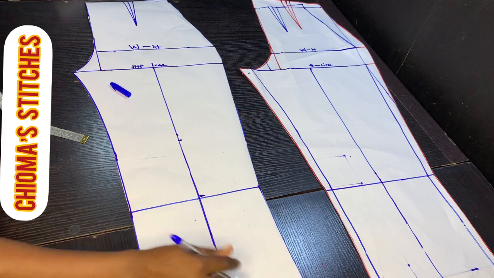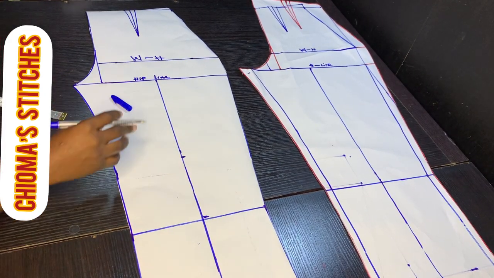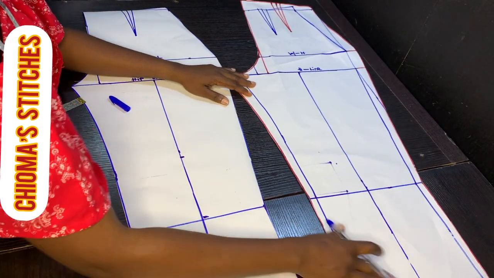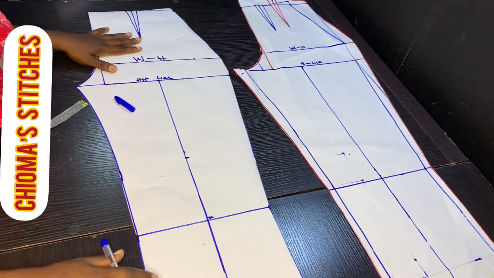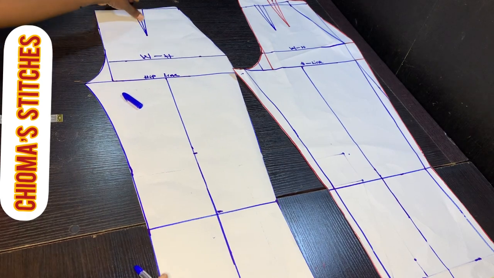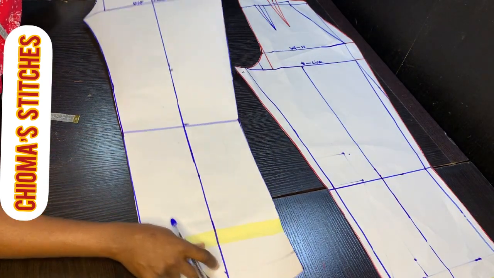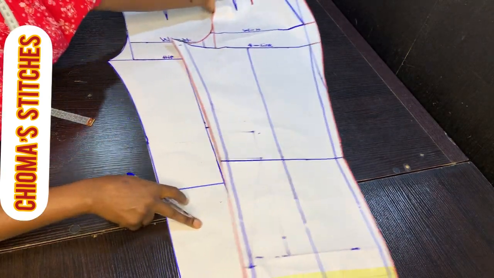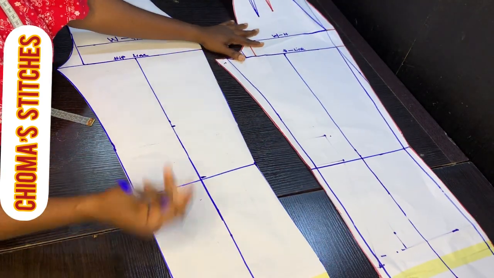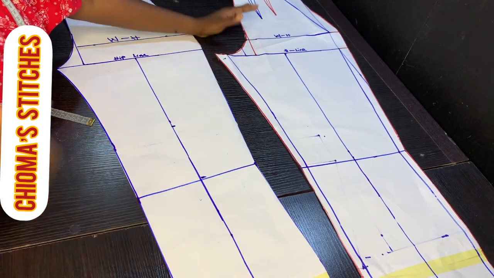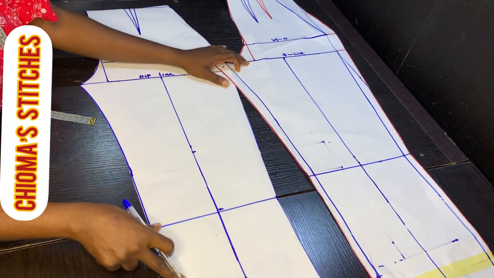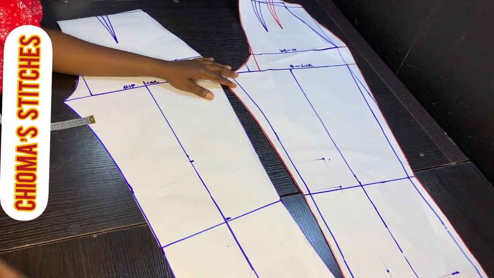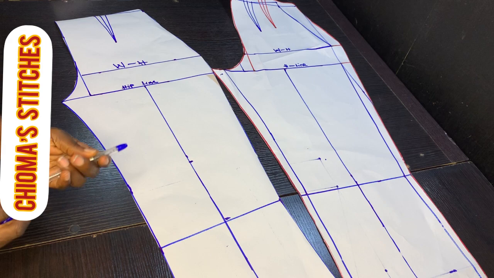Okay. Now that we have finished drafting our trouser pattern, what we are going to do now is alteration of this trouser pattern. This is the back and this is the front. Looking so beautiful, and as you can see, it's like this. This is your exact measurement, and when you are now going to sew, you can now add any allowance you want on the side. It will fit perfectly.